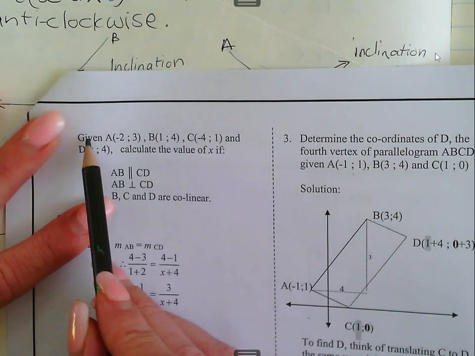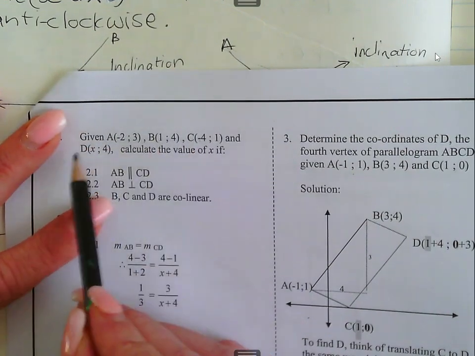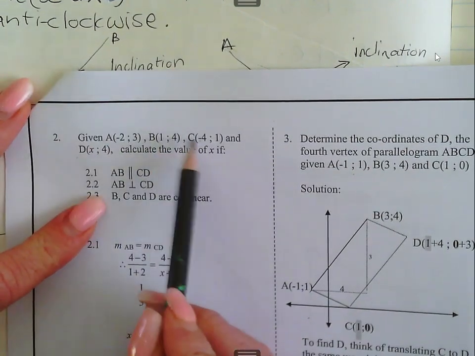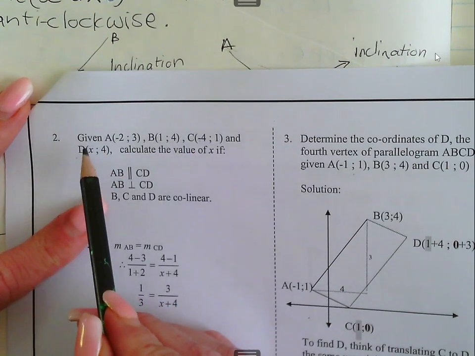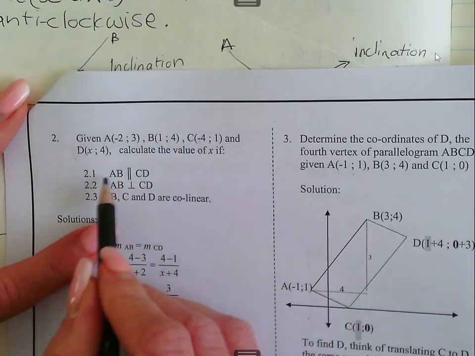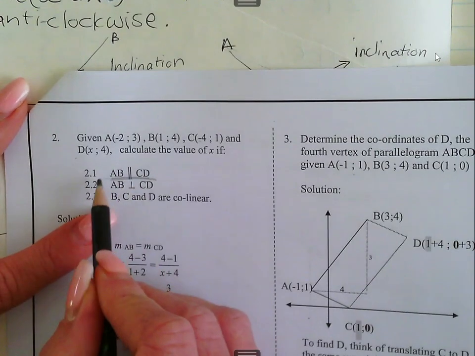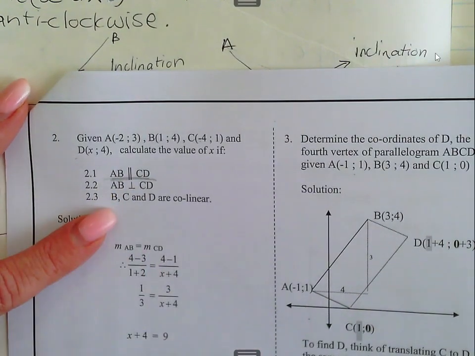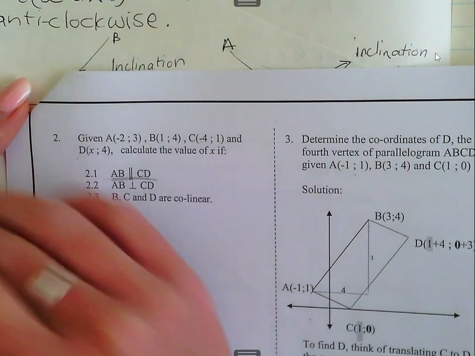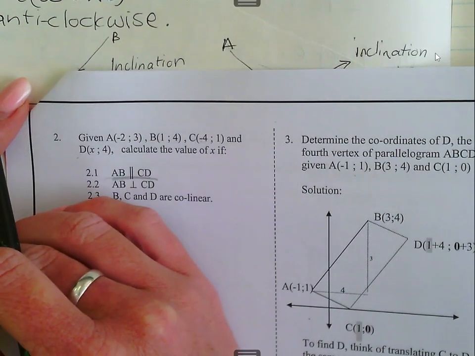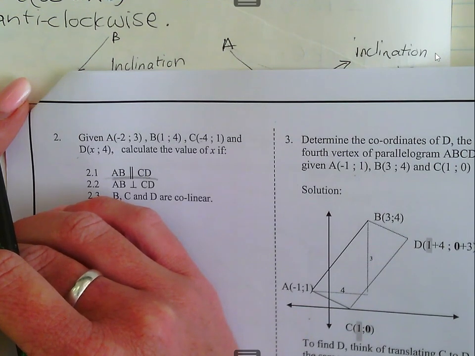If I give you 4 points, A, B, C, and D, with their coordinates, D is missing something. And they tell you that AB is parallel to CD. What extra piece of information does that give us? What does it mean if they are parallel?